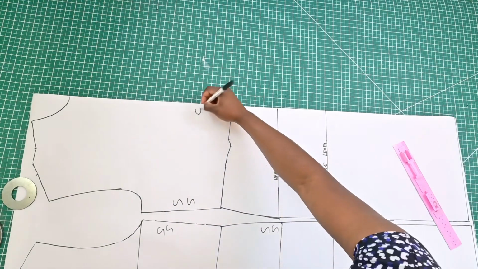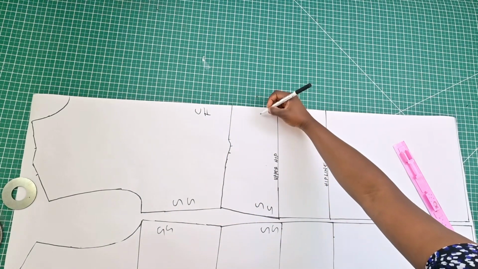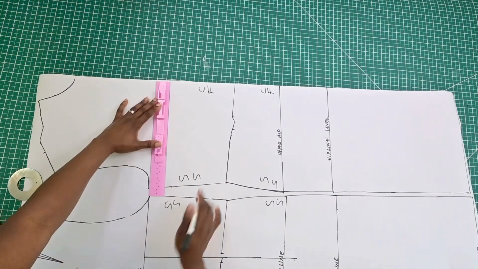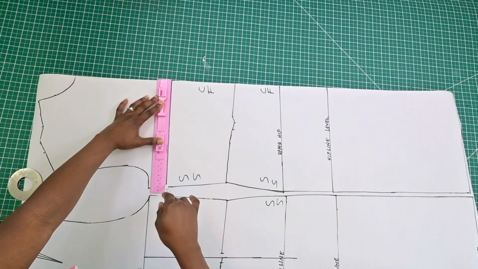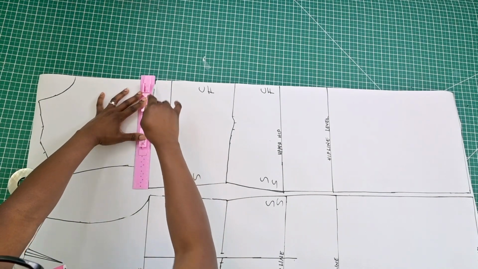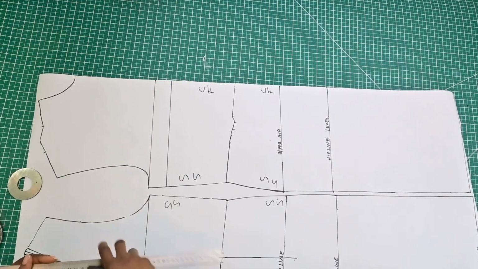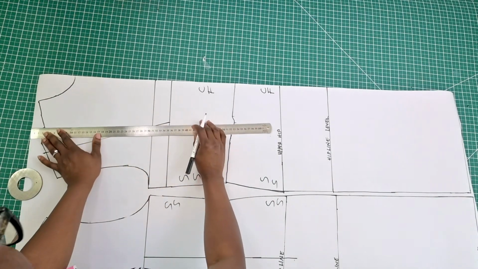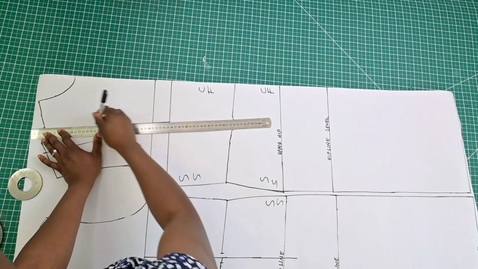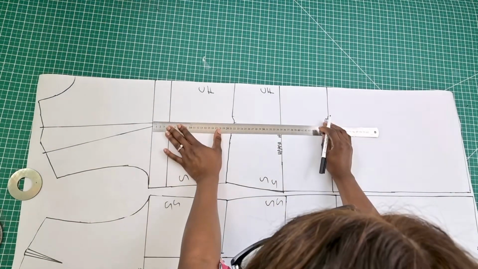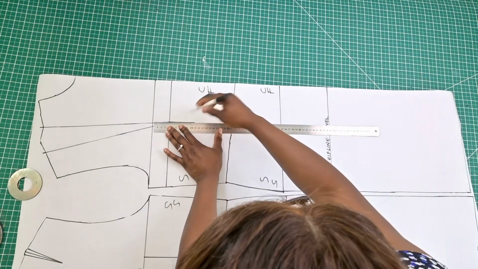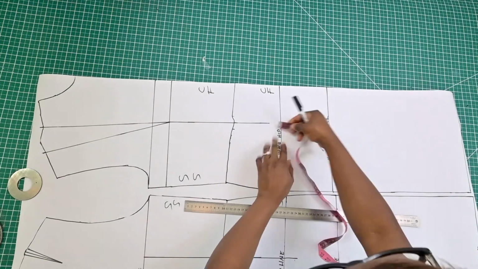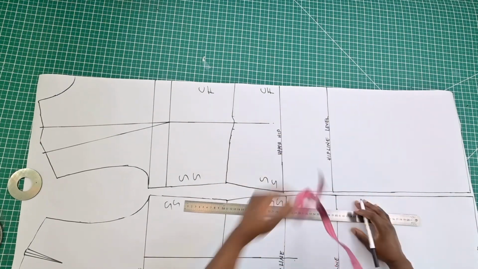Now I am just labeling my pattern. So recall that we traced out that area, but we are not going to recreate the dart for the waist area. We're only going to recreate the dart for the shoulder. So the waist area, you're just going to draw a straight line, and the length of the front dart stops 2 cm above the upper hip line. So I'm just marking it.